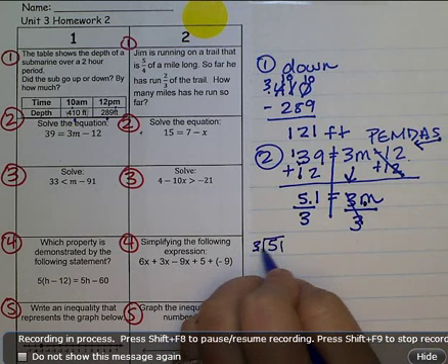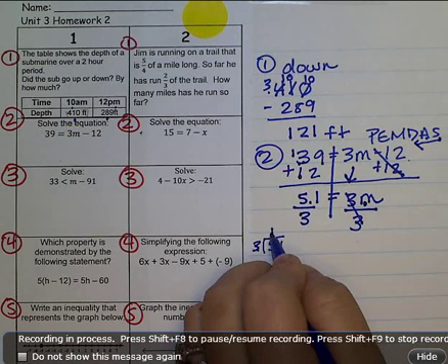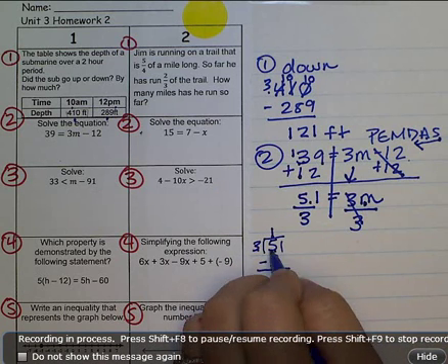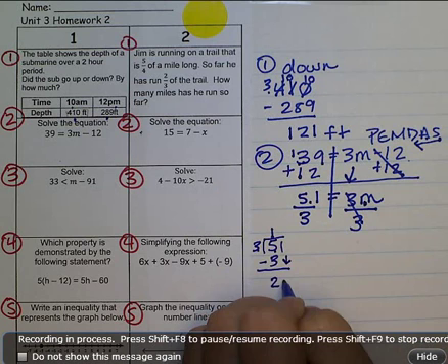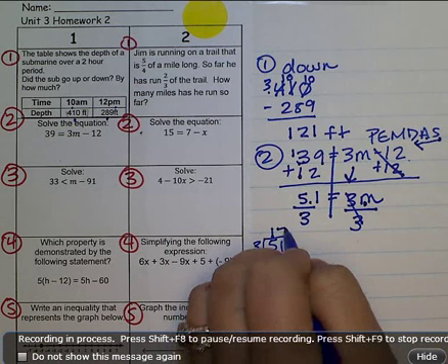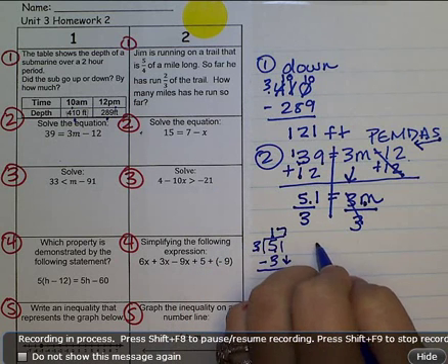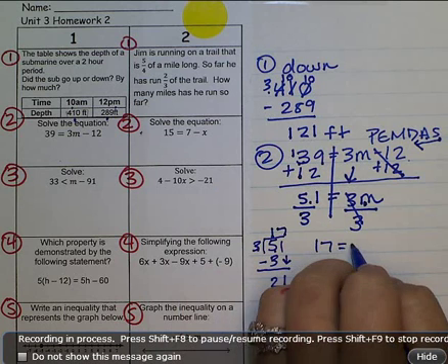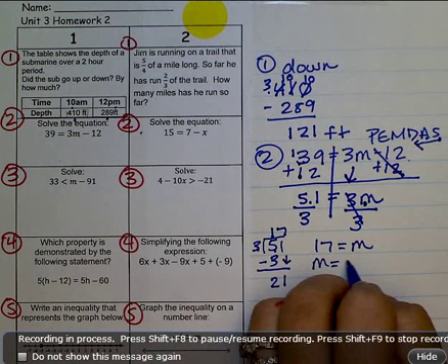3 can go into 5 one time. 1 times 3 is 3. 5 minus 3 is 2. Bring down the 1. 3 into 21 is 7. So m equals 17. You can write it either way as 17 equals m or m equals 17, and they would both be correct.